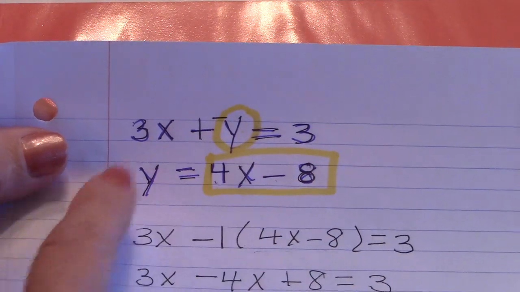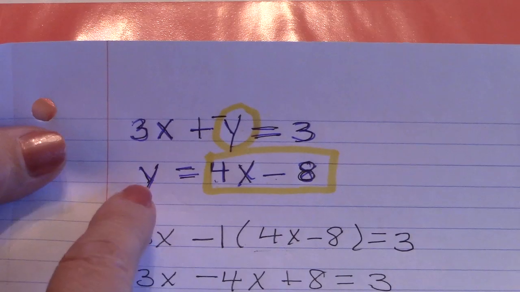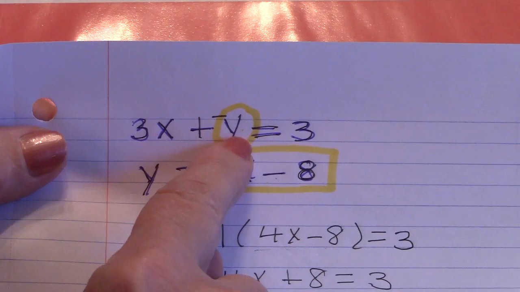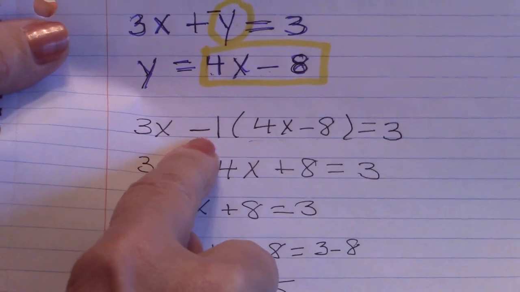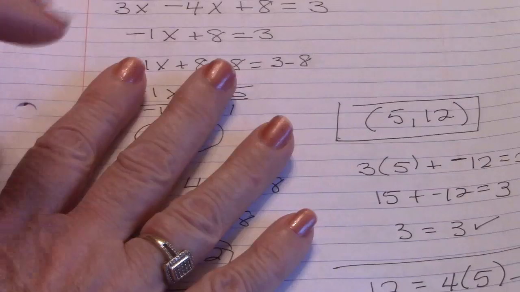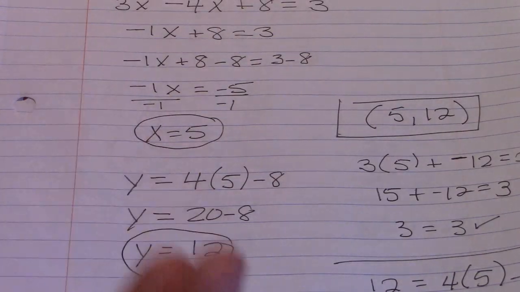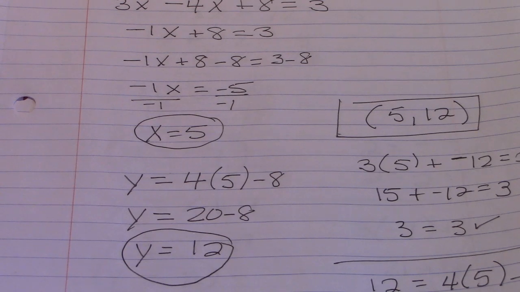4x minus 8 is what y equals. So I'm going to take all this and substitute it in for y. Not missing that negative. I'm going to make sure I distribute the negative out. Once I've done that, I solve for x. Once I've solved for x, I substitute that into one of the equations, solve for y, and get my ordered pair and do check steps.